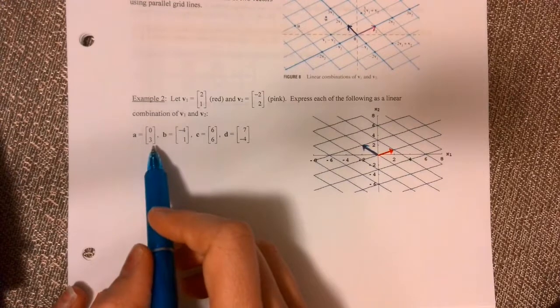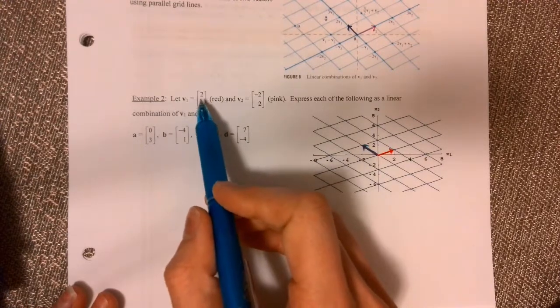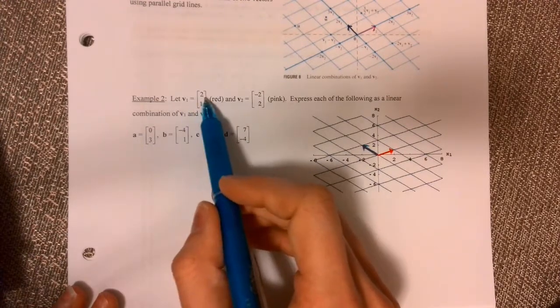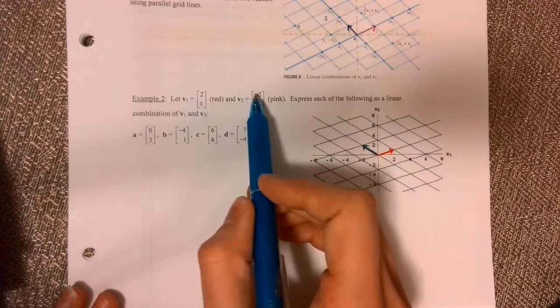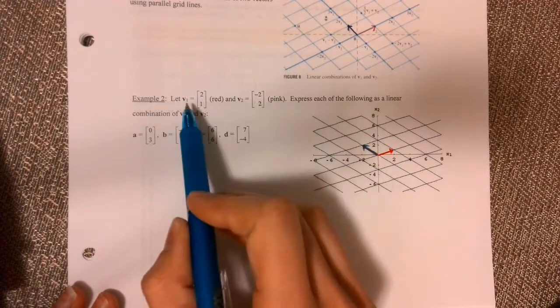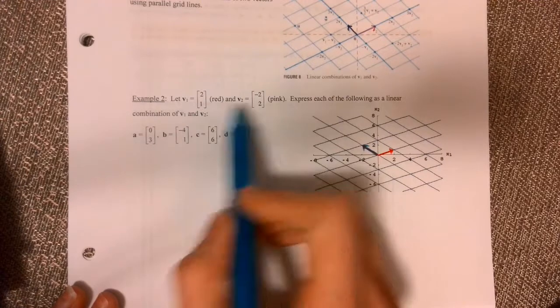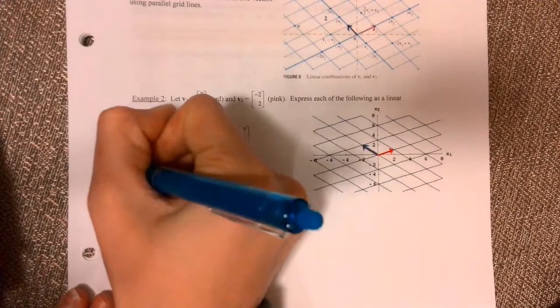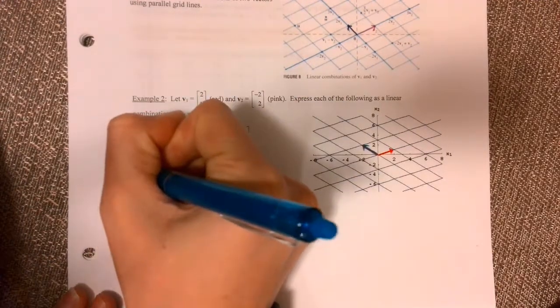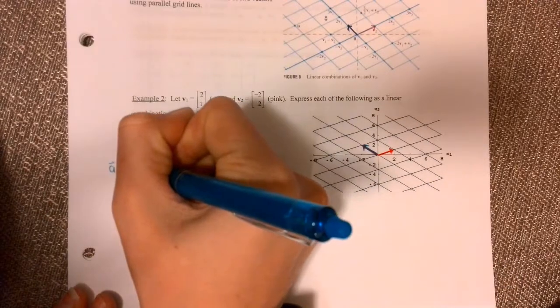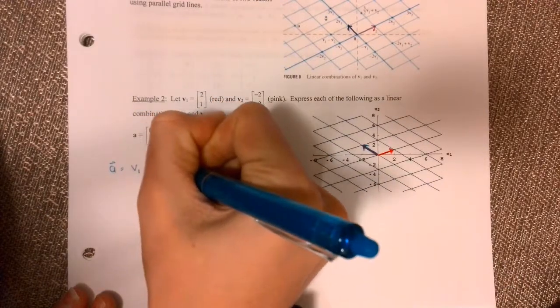If I take a look really quick, I know if I just add vector 1 to vector 2, I will get 0 as the top component. And if I add the second components, 1 plus 2, I will get 3. So vector A is really just the combination of V1 plus V2. Easy enough.